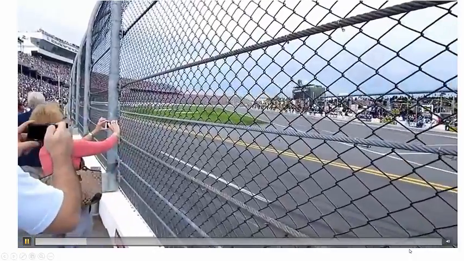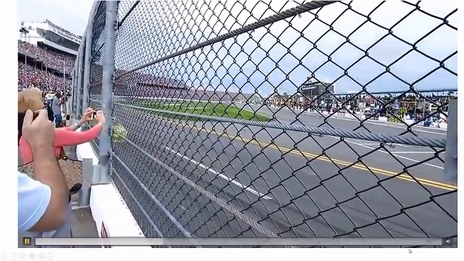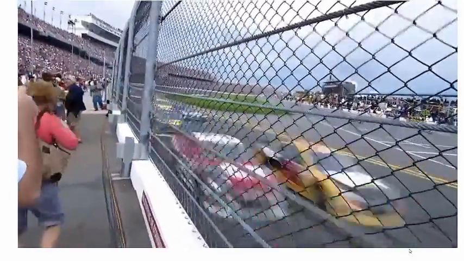Right, did you see that? It's worth a watch. And that's just 156 miles per hour.